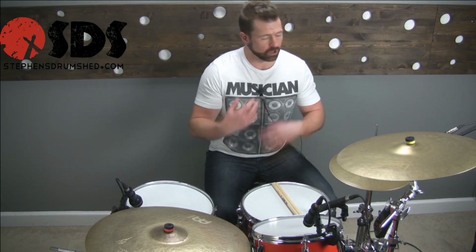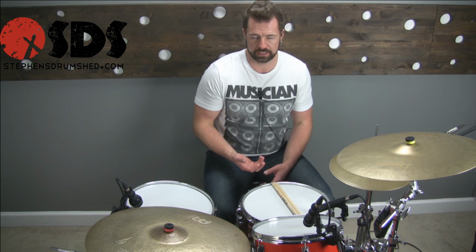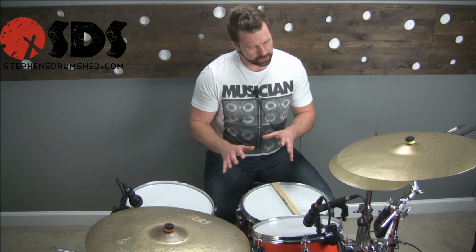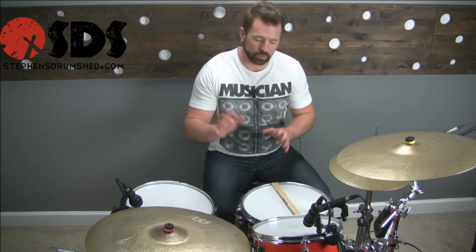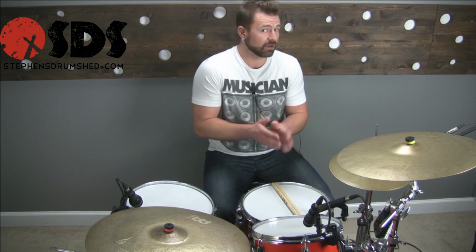Now the first thing we need to be able to do is loop that sticking over and over. We don't need to put it in a subdivision yet. Right, left, right, right, kick. Right, left, right, right, kick. Get that into your brain and into your muscle memory. Do it slowly, then speed it up a little bit. But once you feel confident that you've got that sticking down, then and only then can we move on to the next part.